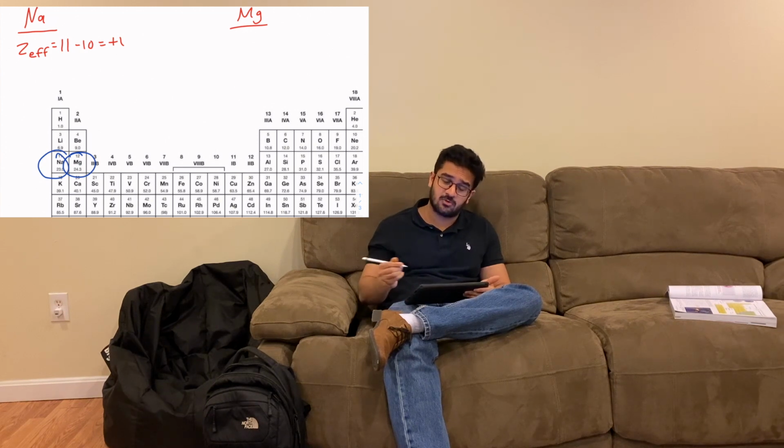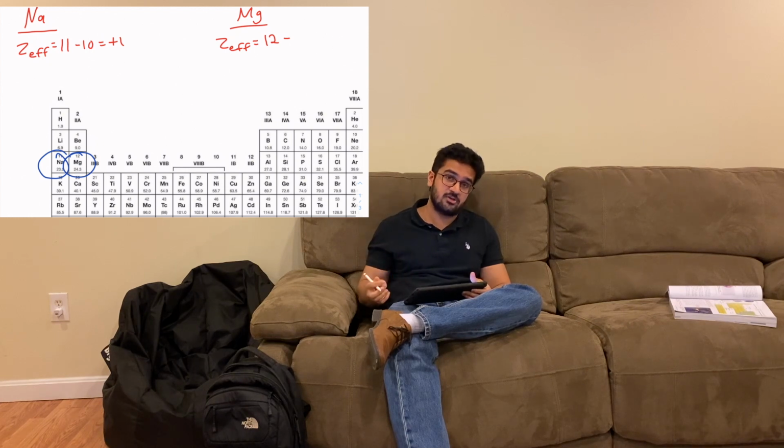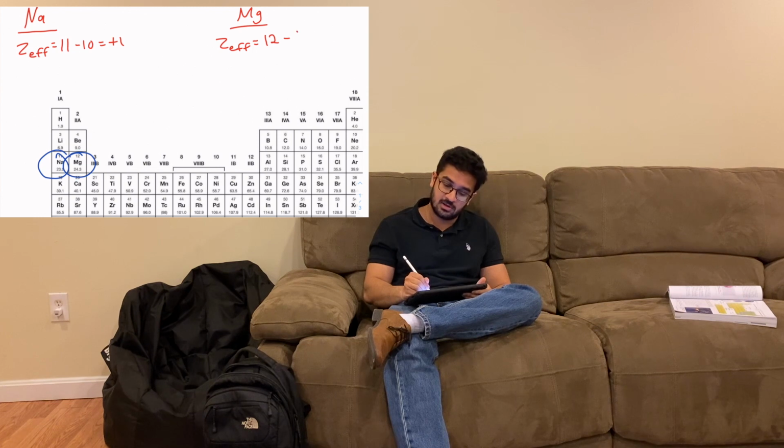Now, magnesium, an alkaline earth metal, has 2 valence electrons. So if you look at its effective nuclear charge, we're going to look at its proton number, 12, minus all the non-shielding electrons. I know it has 2 valence electrons, so 10 of those must be non-valence for shielding. So magnesium has a positive 2.